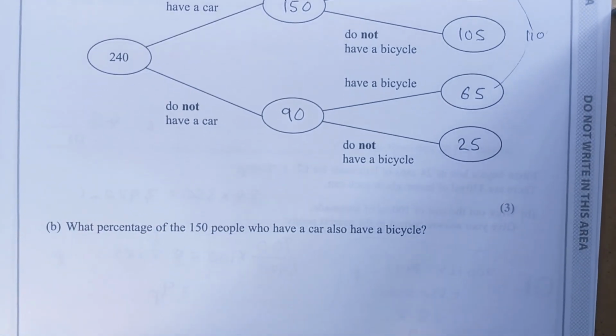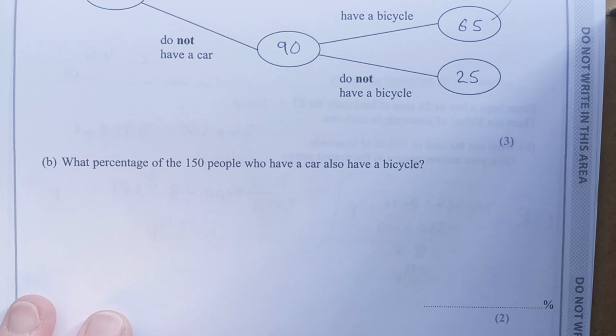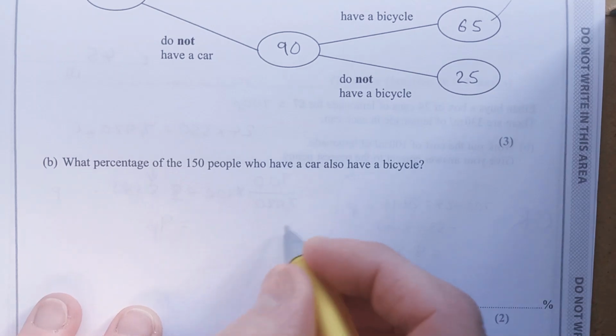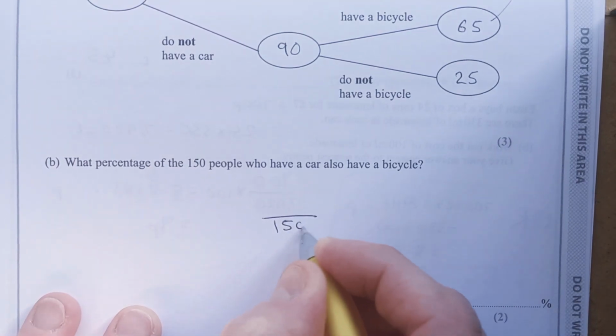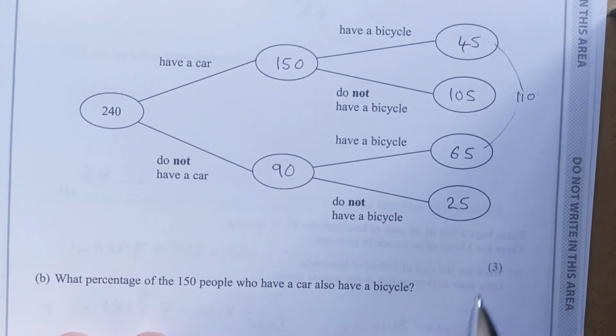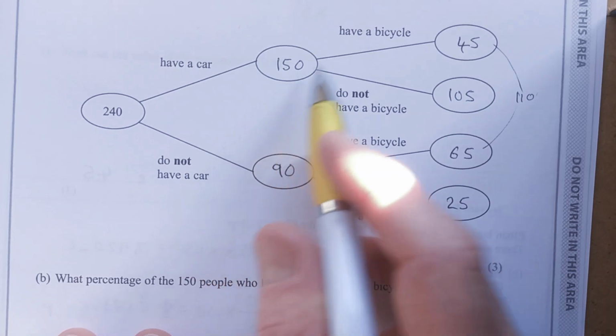And that was for 3 marks. And then for another 2 marks, what percentage of the 150 people who have a car also have a bicycle? So we're talking about the people who have a car, so it's going to be out of 150. We want the ones who also have a bike. So that's going to be 60. Of the people who have a car, so it's these ones who also have a bike.